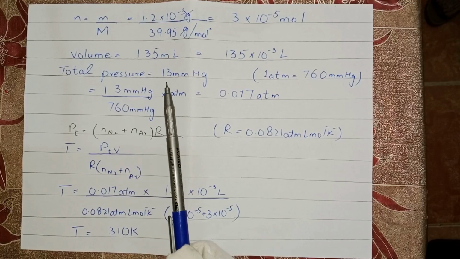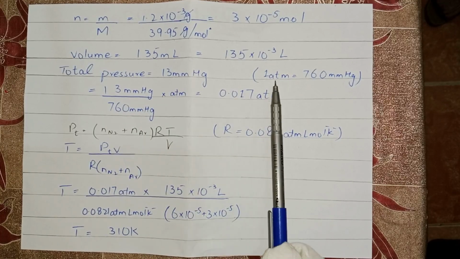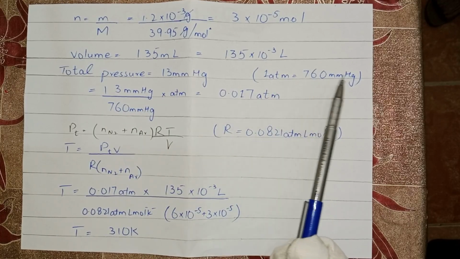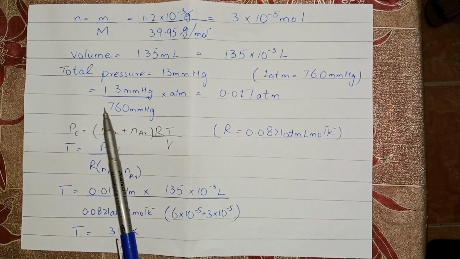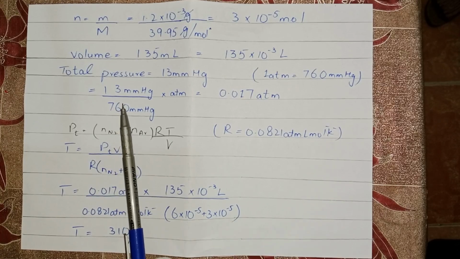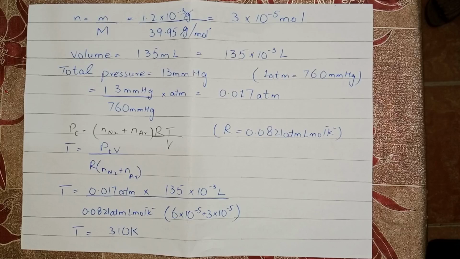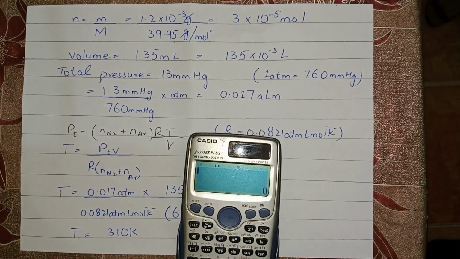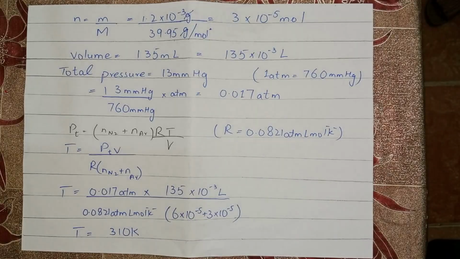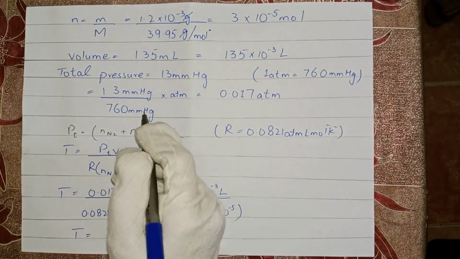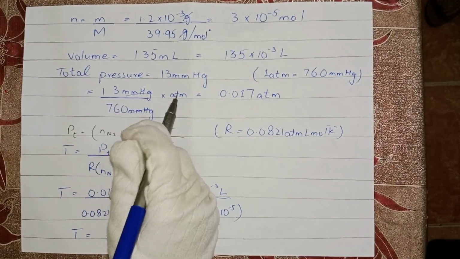Total pressure is 13 millimeter of mercury. We know that 1 atm is equal to 760 millimeter of mercury, so we convert the pressure into atm. We divide 13 by 760. So the pressure is 0.017 atm. Millimeter of mercury is cancelled with millimeter of mercury, and we are left with the unit atm.